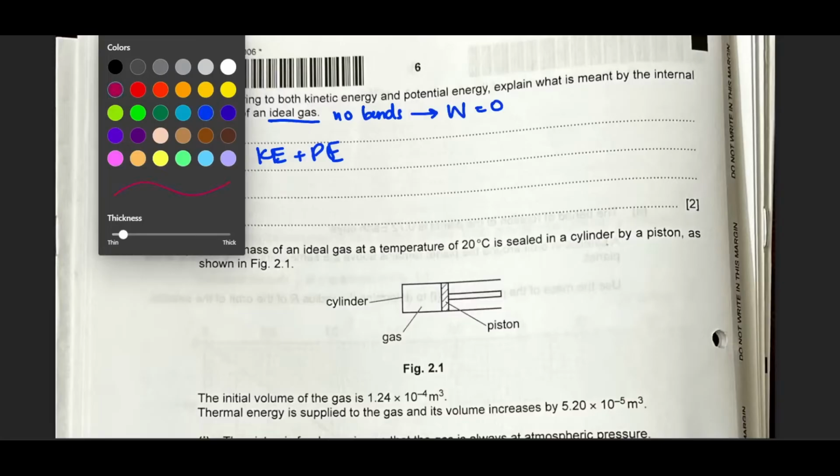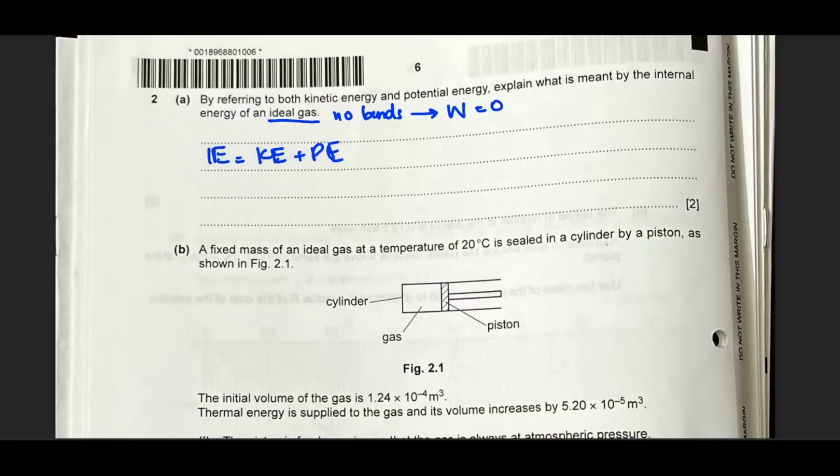Is there any potential energy involved in the ideal gas? No, because potential energy is related to the number of bonds. Now, since this whole part becomes equal to 0 for an ideal gas, the change in internal energy is proportional only to the change in kinetic energy, and we know that kinetic energy is proportional to temperature.